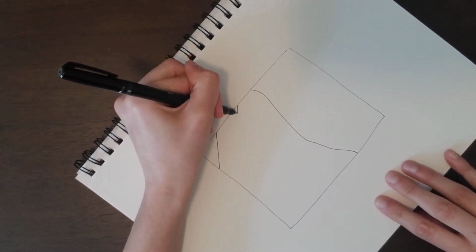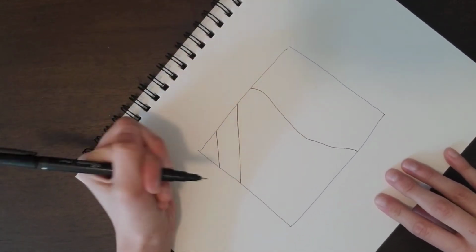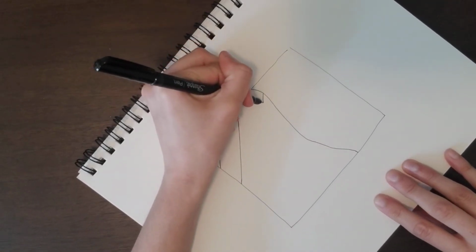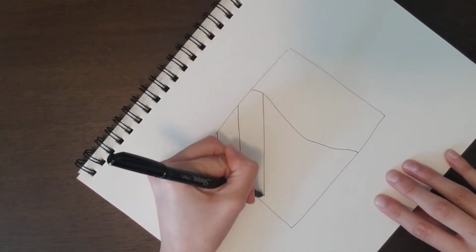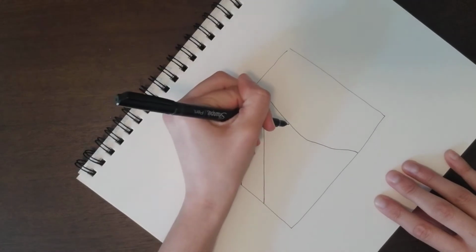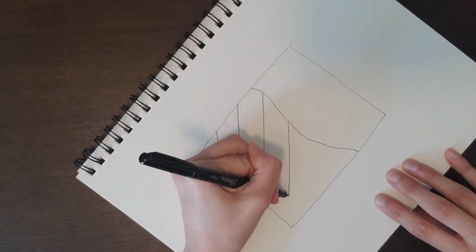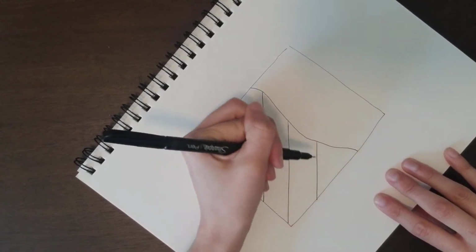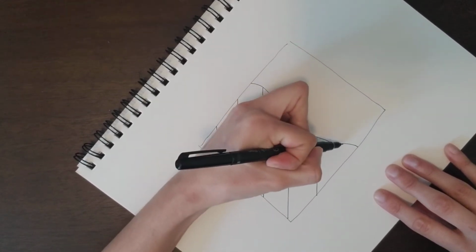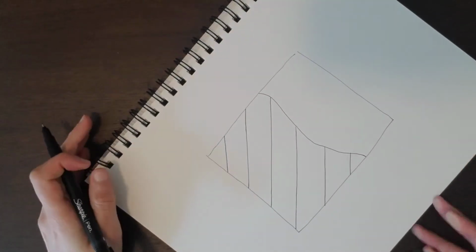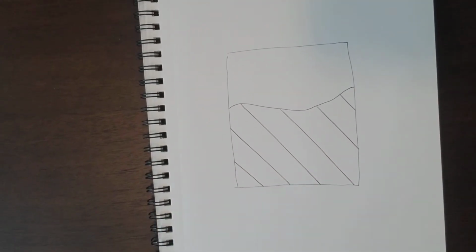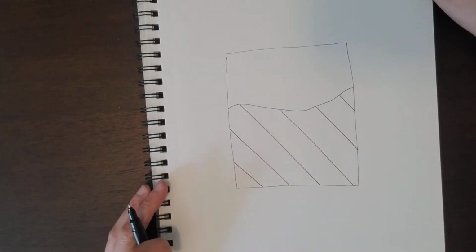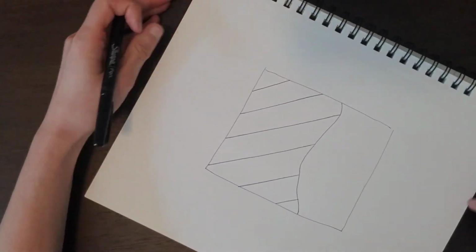To help ensure that I get straight lines, I could use a ruler, or I could fold a piece of paper to use as a ruler if I didn't have one, or I can freehand it like I'm doing right now. To help me get straight lines, I take the pen, I place it down, and I pull it towards me. That's going to help me get straight lines.